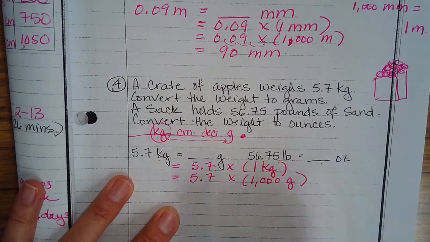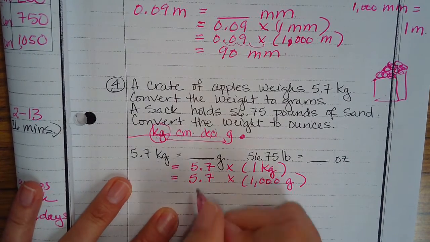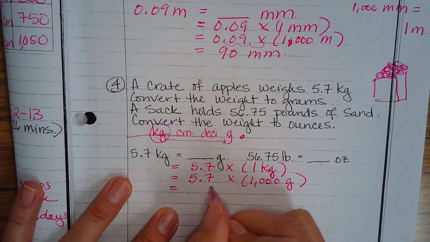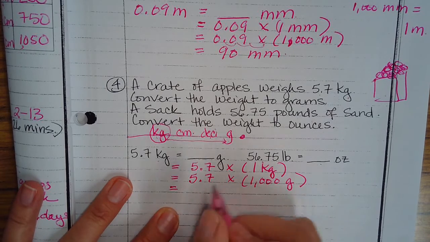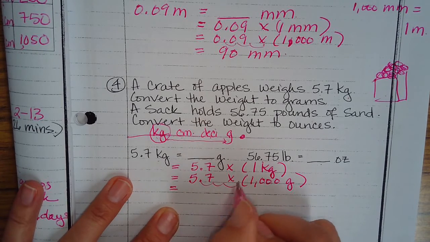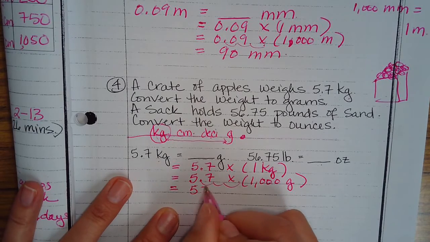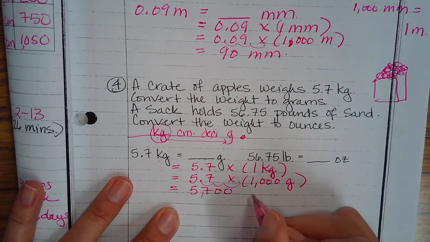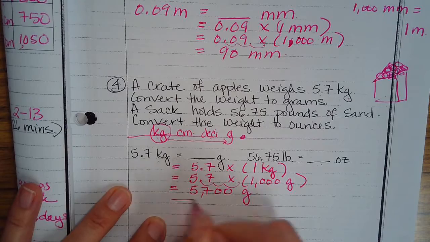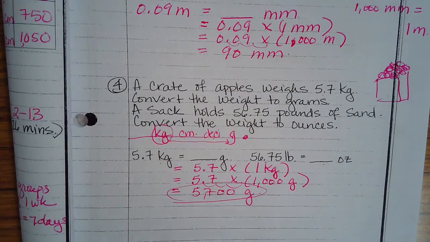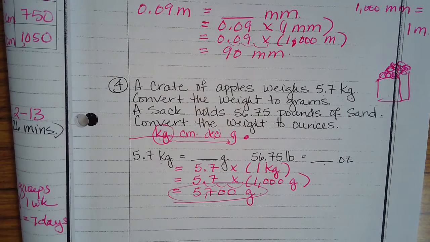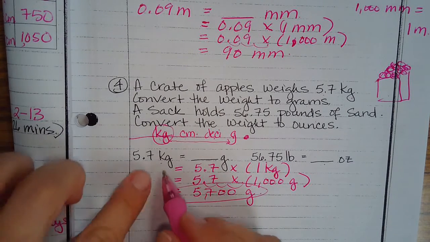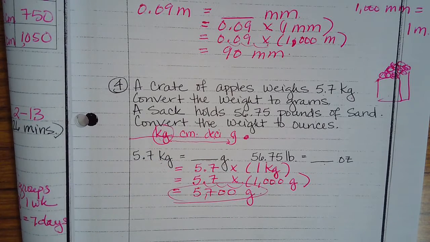1,000 grams. So we're going to now move our decimal 3 times. 1, 2, 3. We end up with 5,700 grams. So think about it. It's going to take a lot of sugar cubes to make just 5.7 kilograms, such a much bigger thing to weigh.